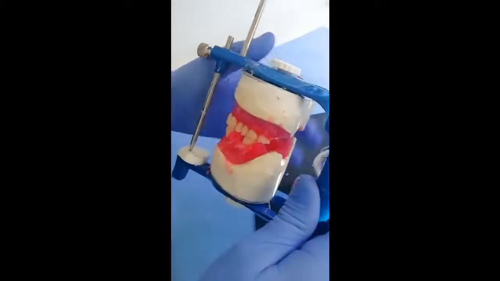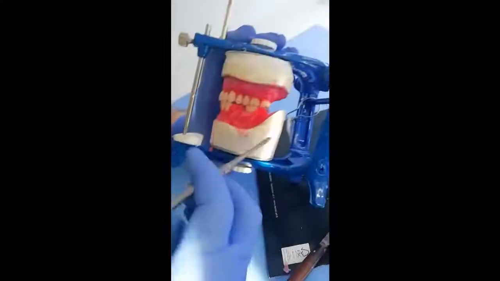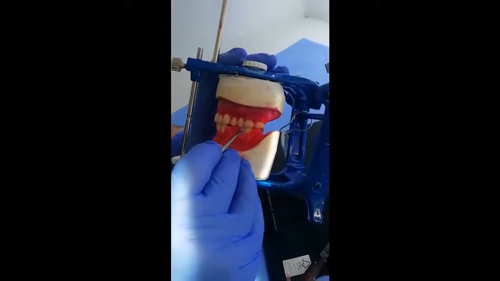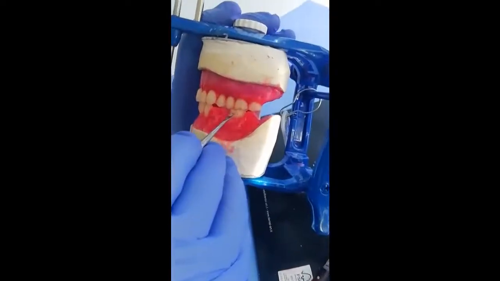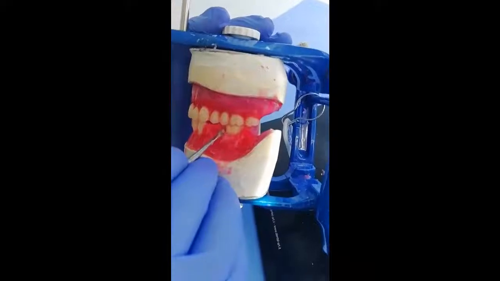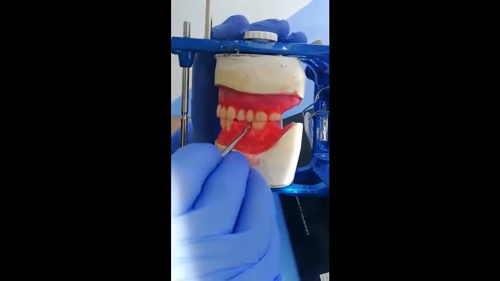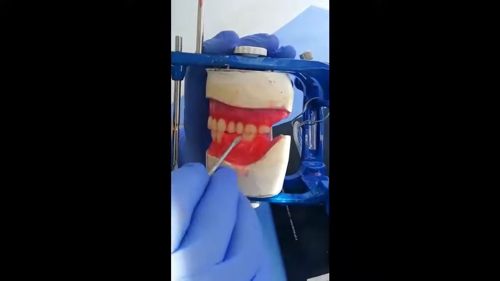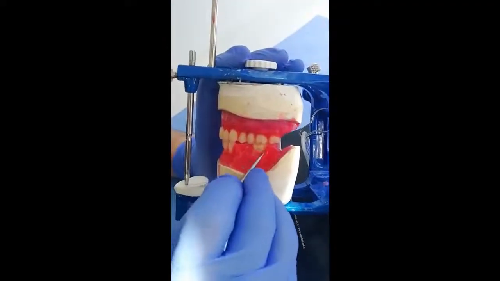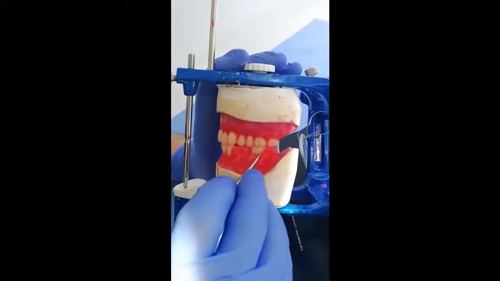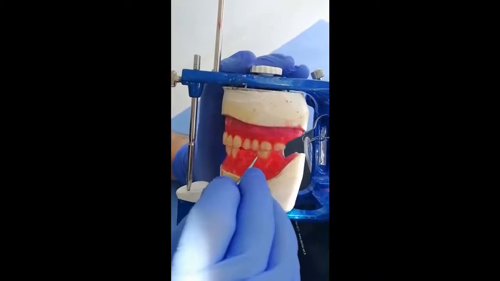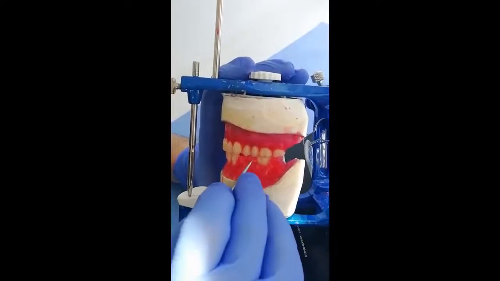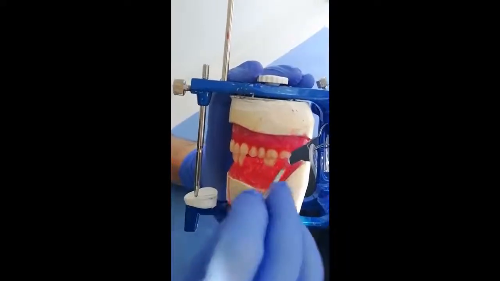And you can see here the amount of vertical overlap between the maxillary buccal cusps and the mandibular buccal cusps. Now this vertical overlap will prevent cheek bite in the finished denture, providing a vertical overlap or posterior overjet.